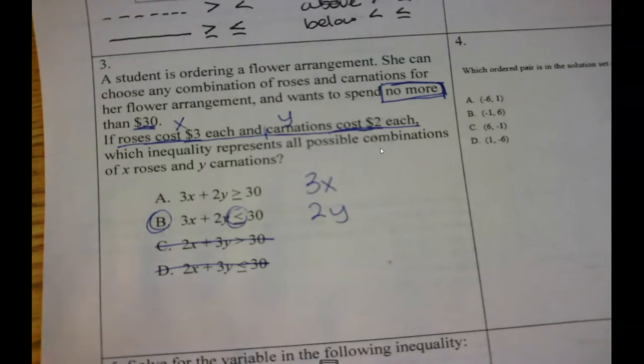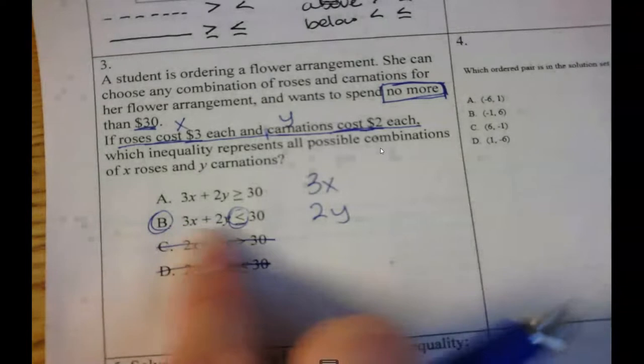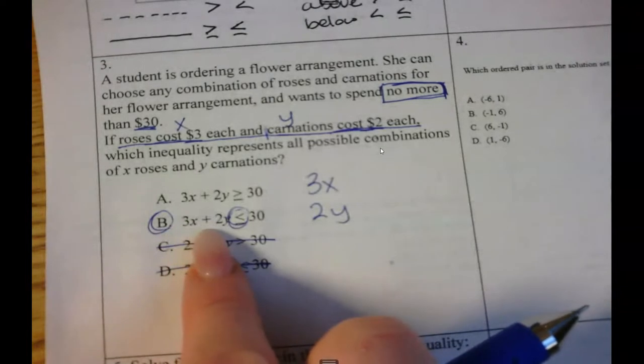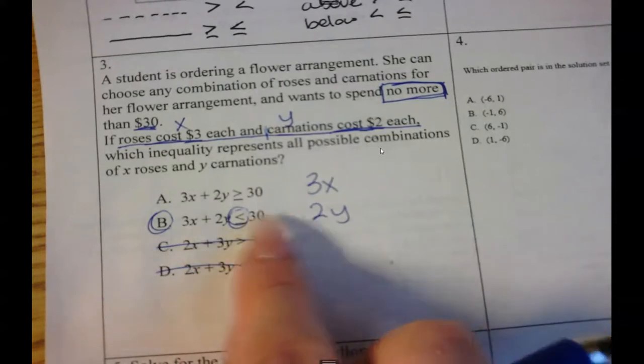What I want you to do is first eliminate 2 answer choices so that we can get to a 50% chance of getting this correct. And then just think logically about what it's saying. This one said, I want to spend no more than $30. That means that these added together needs to be smaller than my $30. And so what does that mean? That means that less than symbol.